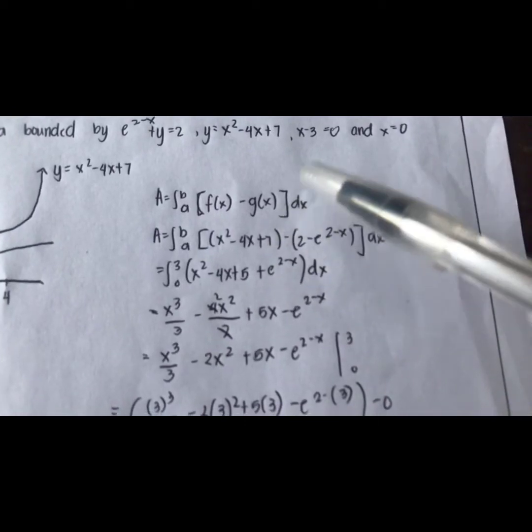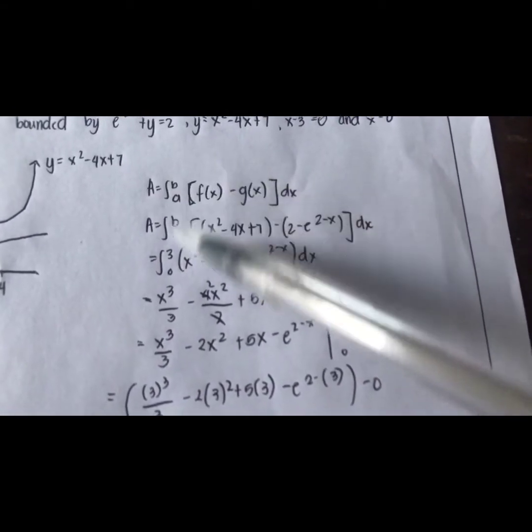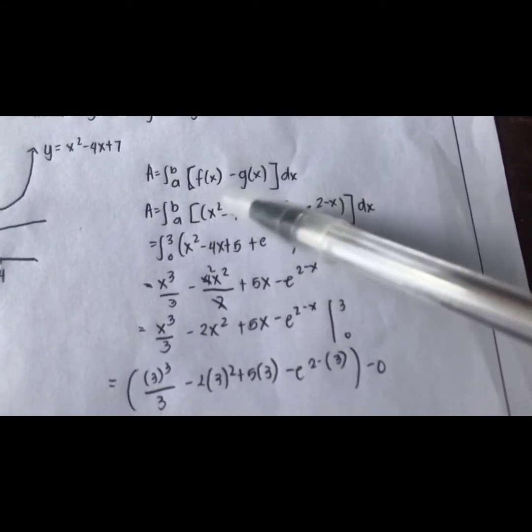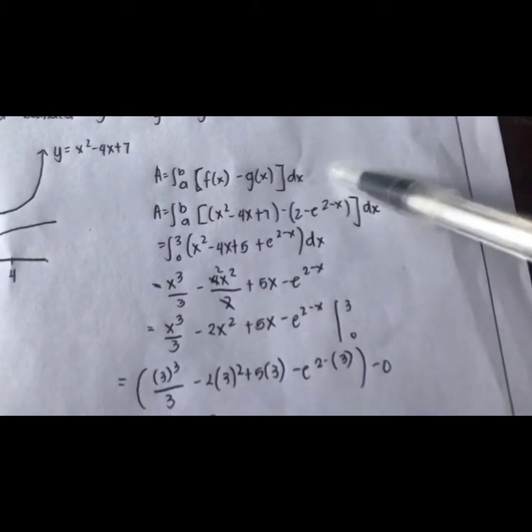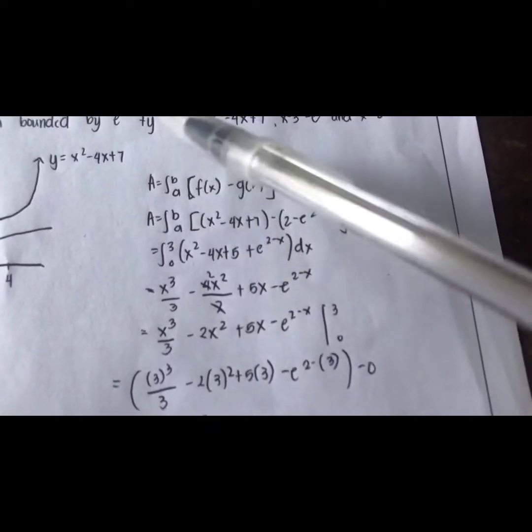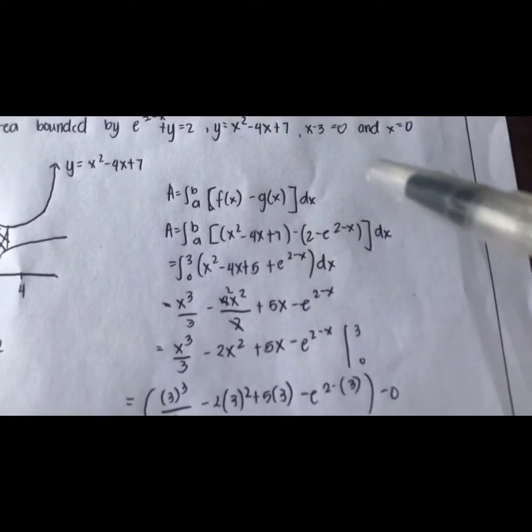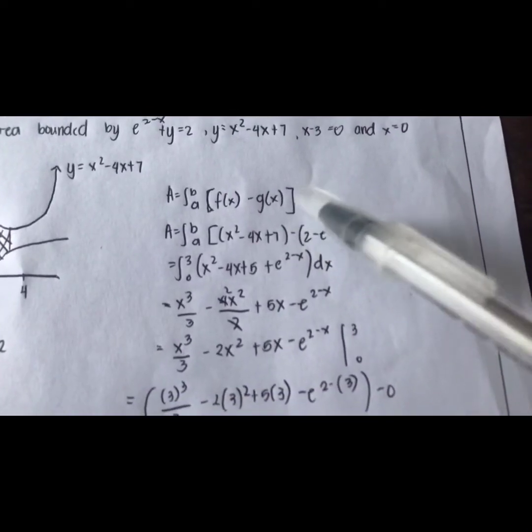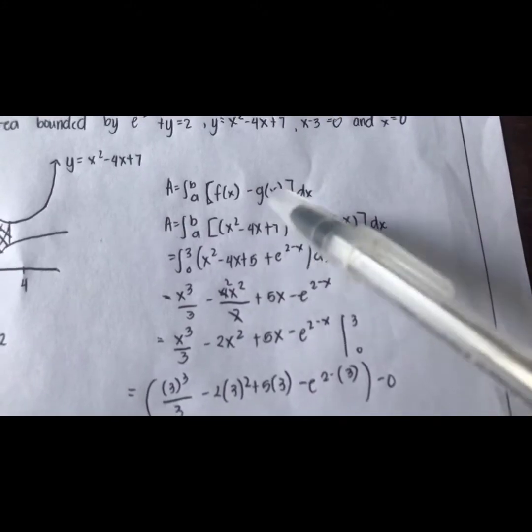Now, for the area, we're going to use the formula a is equal to the integral of the quantity of f of x minus u of x dx from a to b. Now, let's input the values of our f of x and u of x in the equation.